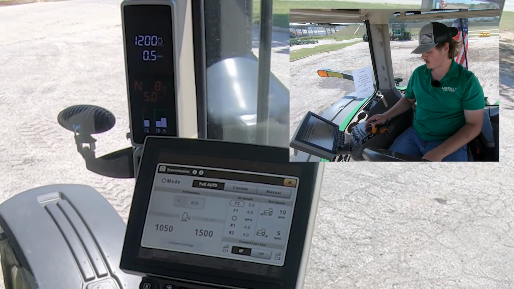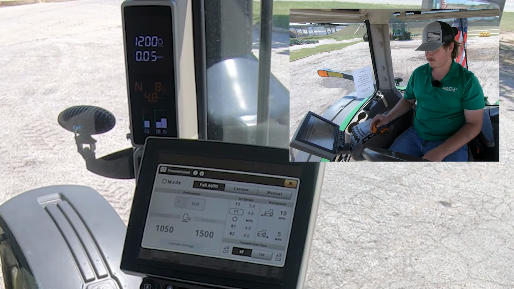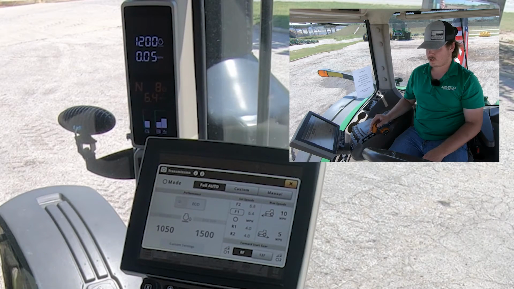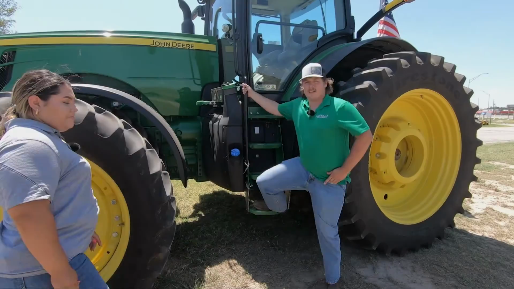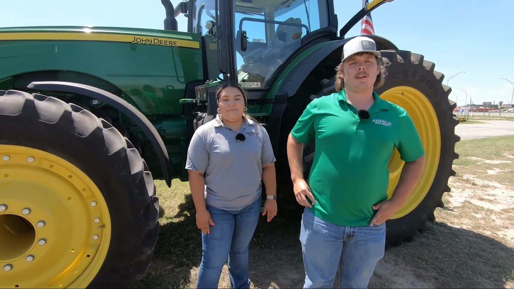And to change our set speed values, we can press this button and change it on our corner post display. Now that you've learned about the 3 transmission modes of the E23, full auto, custom, and manual, you can contact your local American Implement dealer if you have any questions.